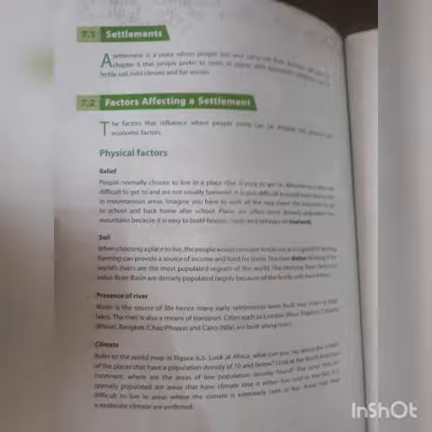What does relief mean? Relief basically means the type of land. People prefer to live in flat lands, level lands, so that they can commute from one place to another in a comfortable manner. For example, you can see that in Pakistan as well. Karachi is a flat land. That's why people live here. A majority of people live here.